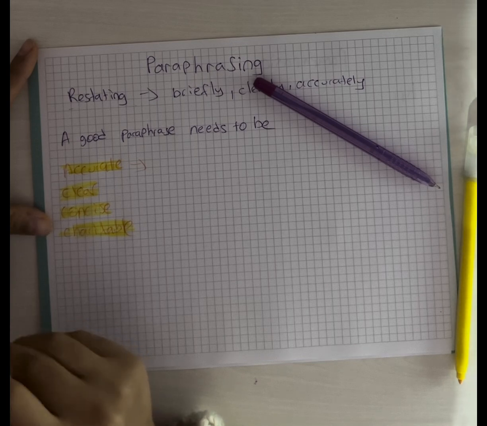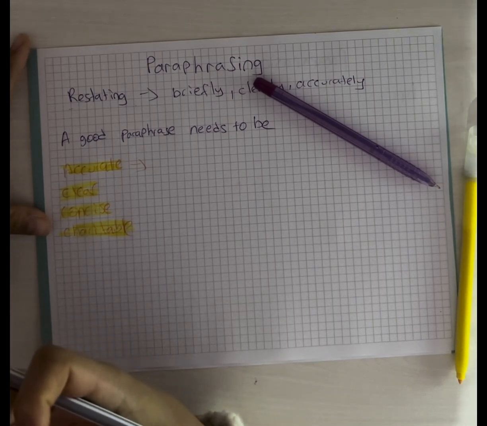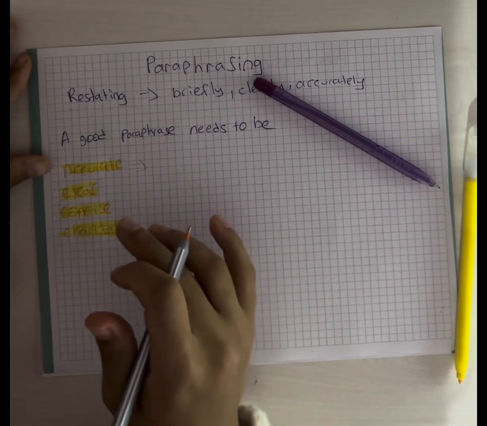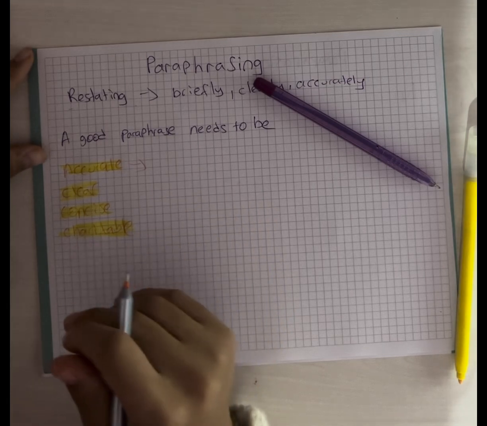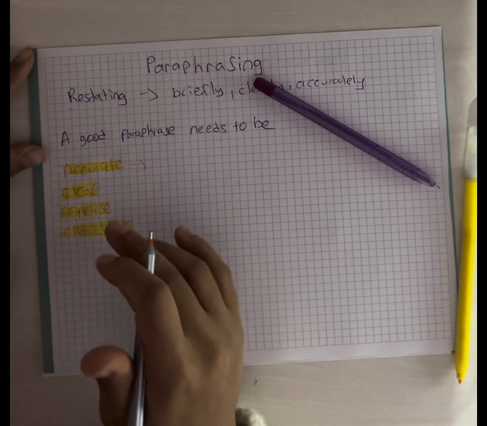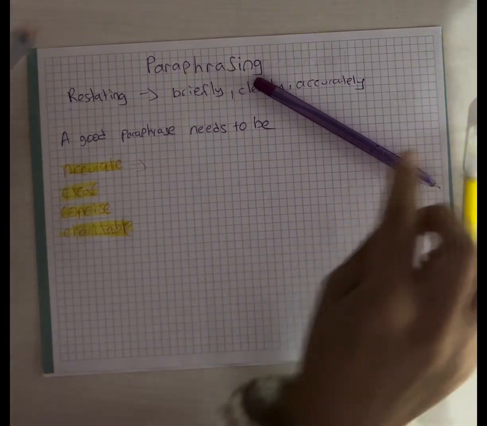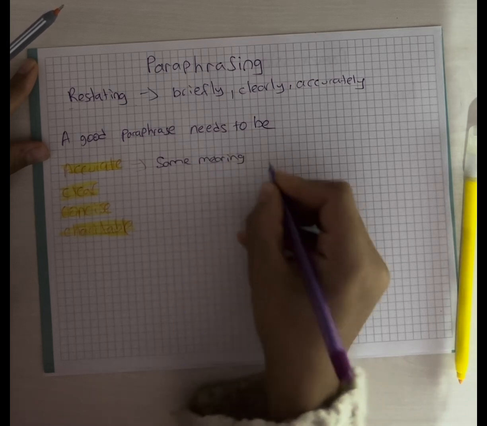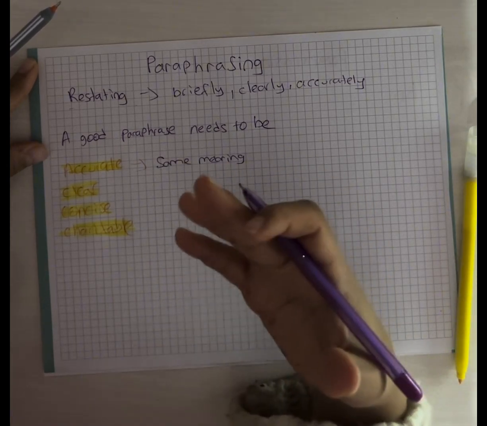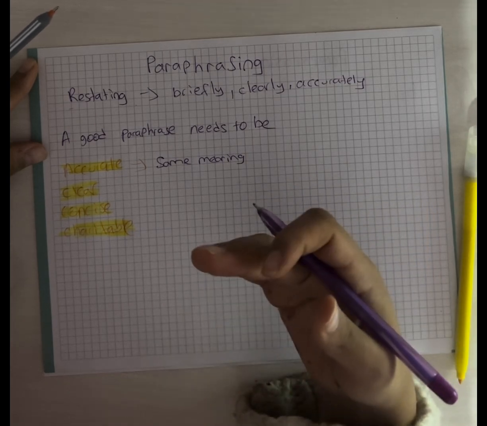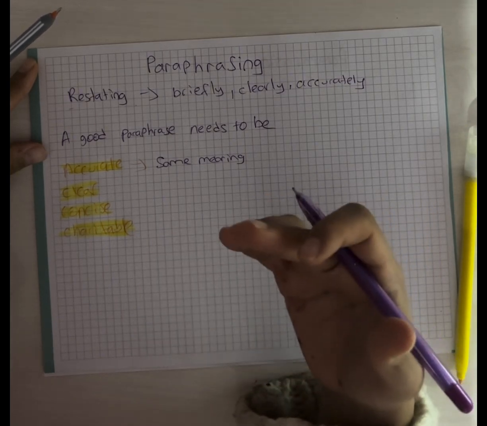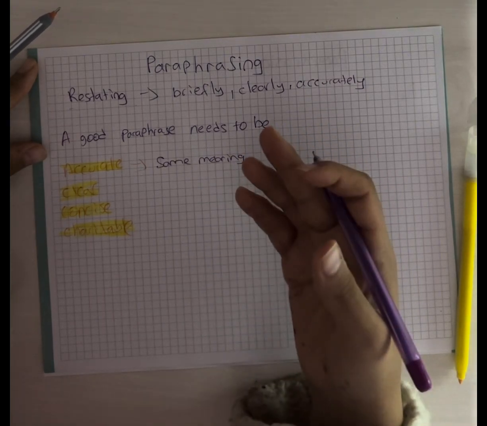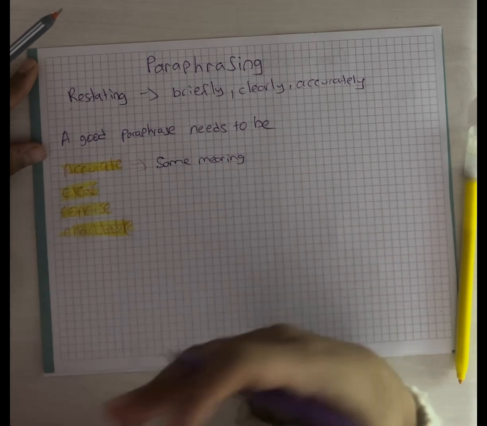Firstly, accuracy. The most important quality of a good paraphrase is that it must convey the same meaning as the original passage. To ensure the accuracy of your paraphrase, be sure to check your work carefully and make sure that you have captured all the essential information from the original passage.